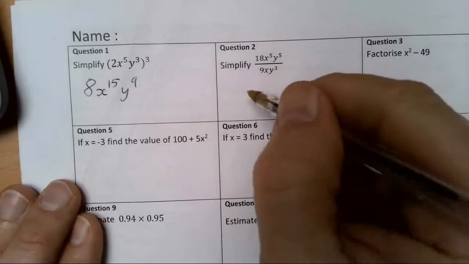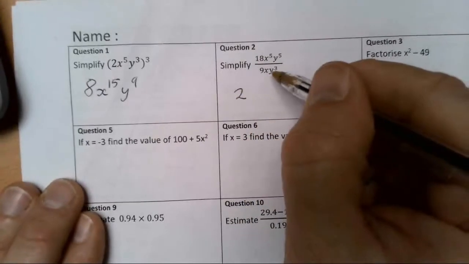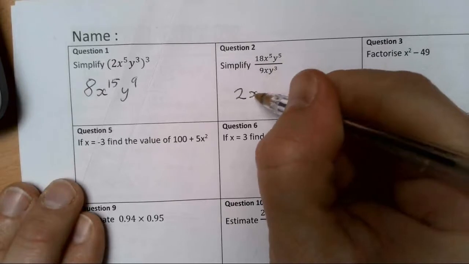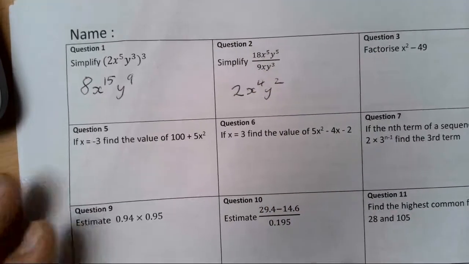18 divided by 9 for the coefficient gives me 2. X to the 5 divided by x on its own, which is the same as x to the 1, will give me x to the 4. Y to the 5 divided by y to the 3 gives me y to the 2.